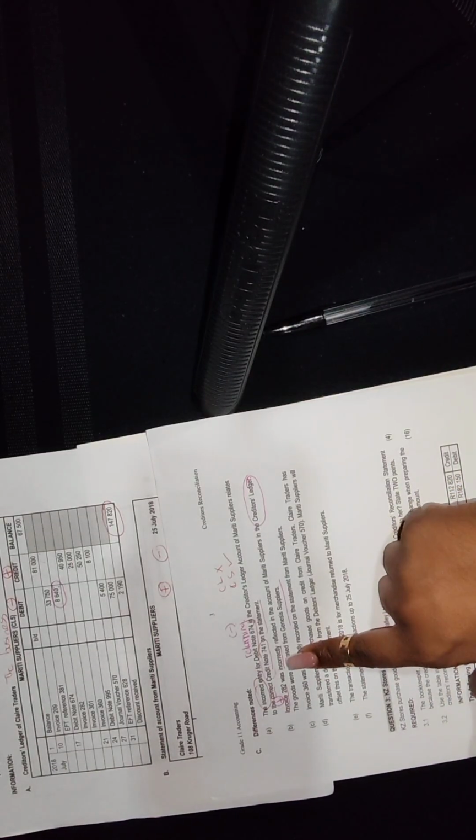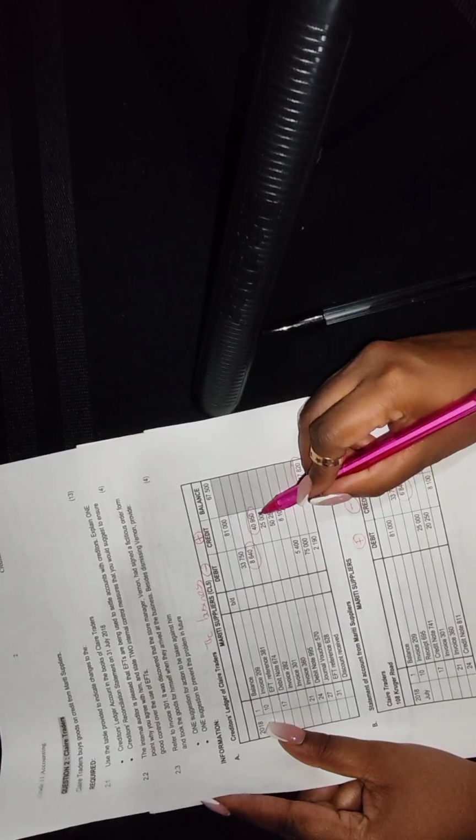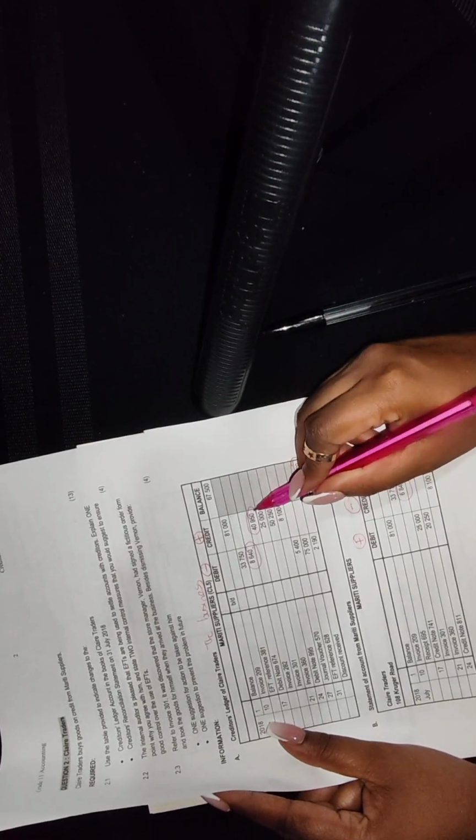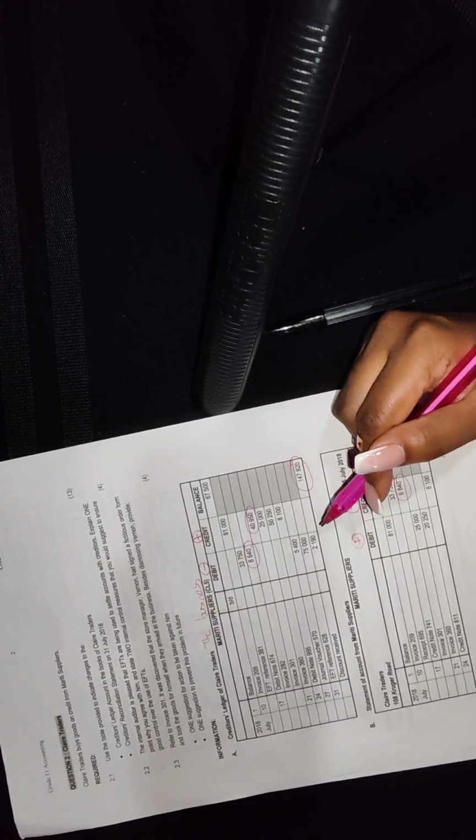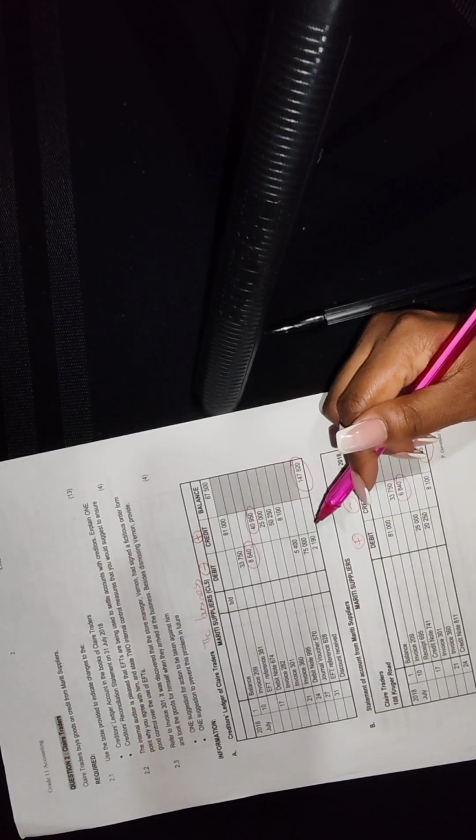Then you're going to ask yourself, who made the mistake? It says specifically, invoice 282 was incorrectly reflected in the ledger. So I'm going to look for invoice 282. Invoice 282, 40,950, does not belong here. That must go to Genesis suppliers. If you are thinking, shouldn't I correct Genesis suppliers?